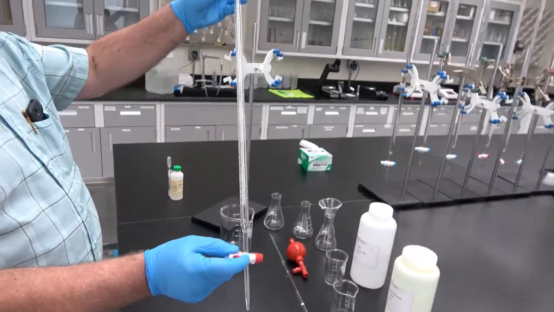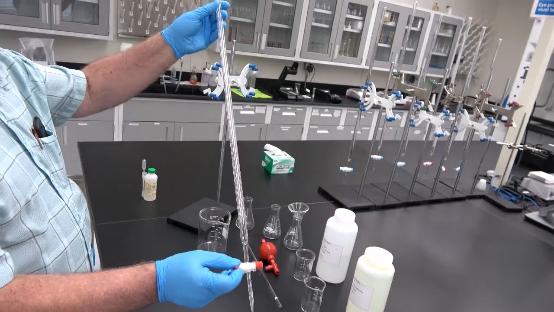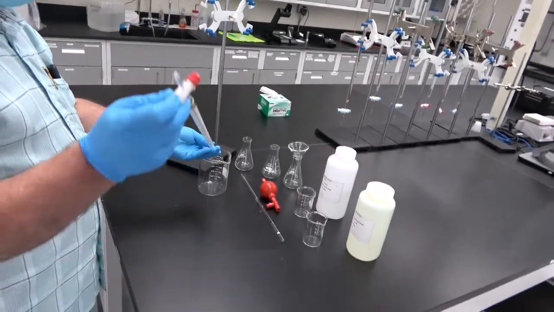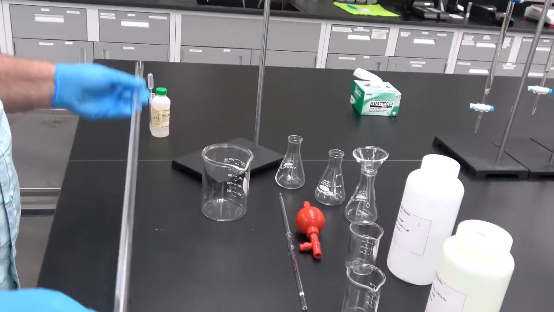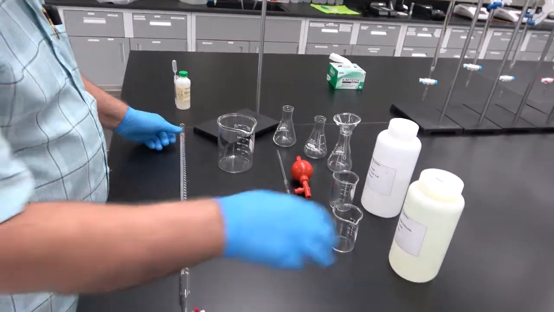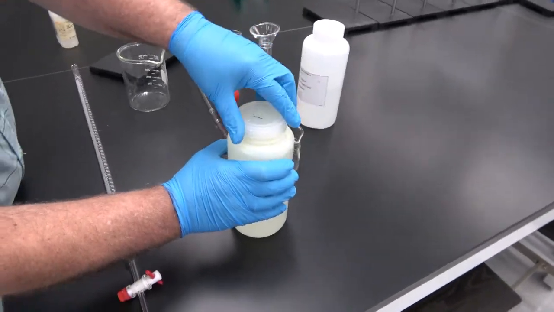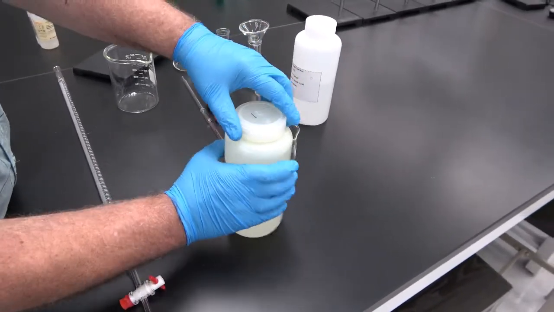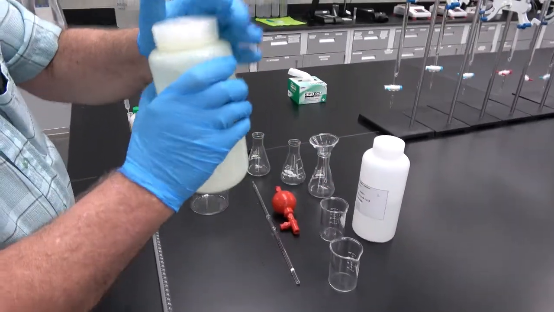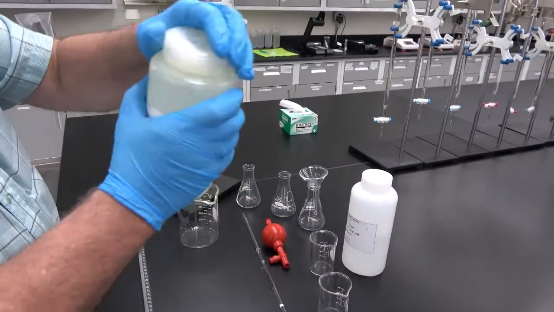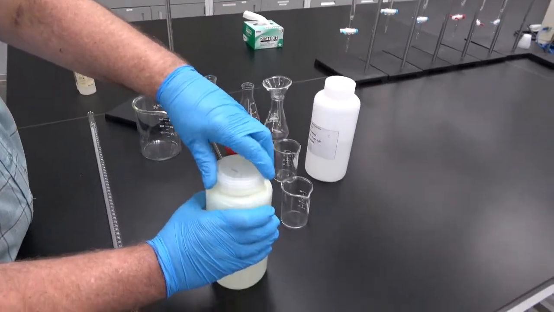See that we have emptied the burette. It was filled with water at the beginning, okay? So we make sure that all the water is drained out. And now we pour sodium hydroxide in a beaker. It's always a good idea to tilt the bottle up and down a few times to ensure that the solution is homogeneous.